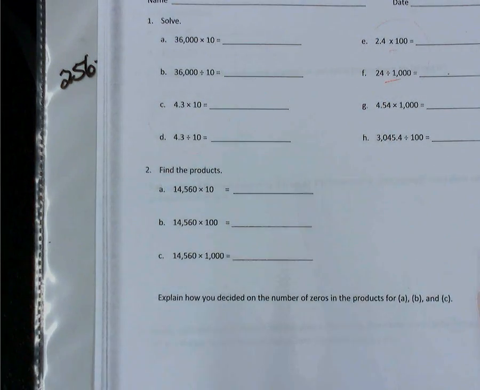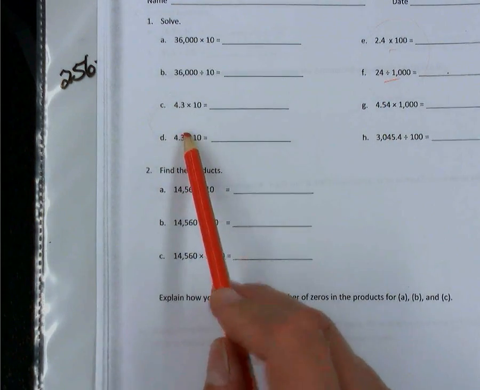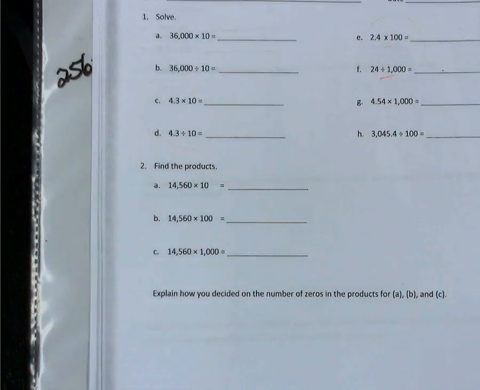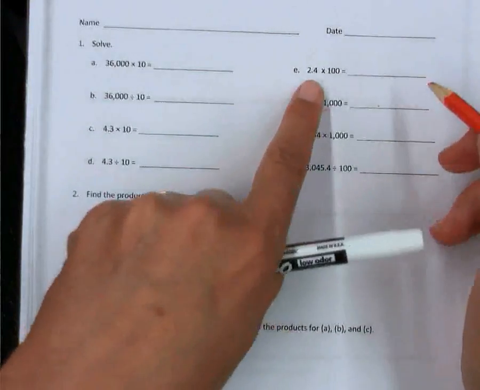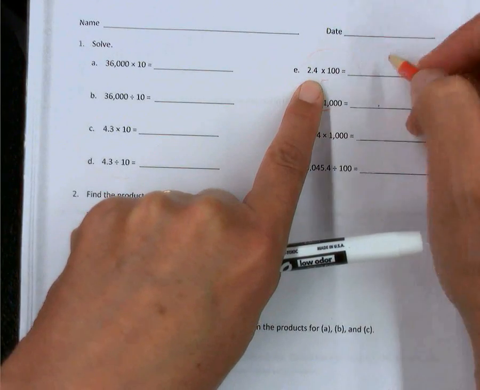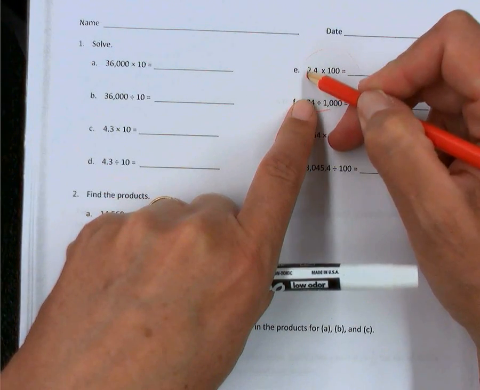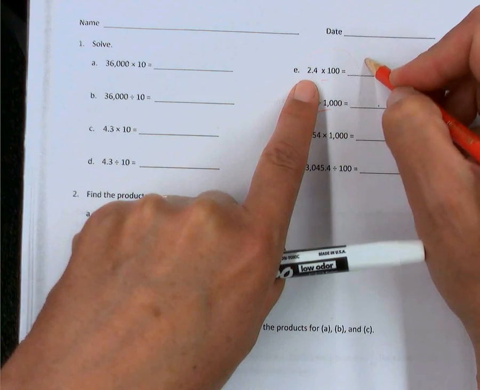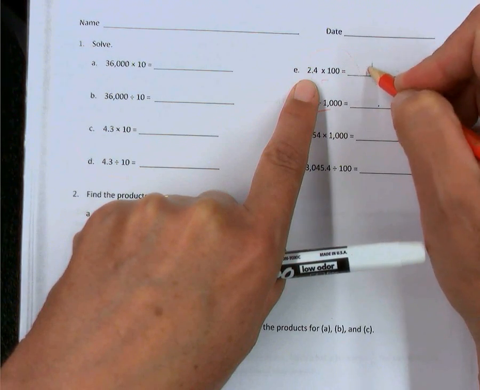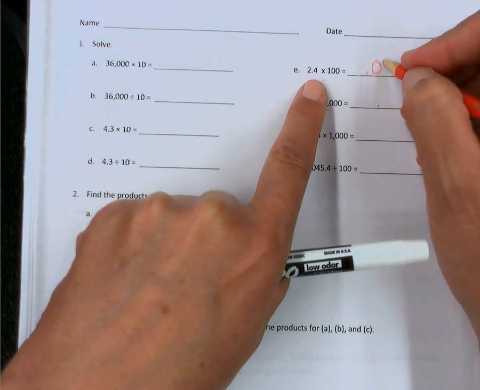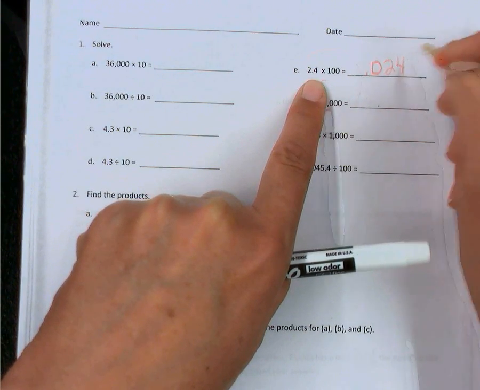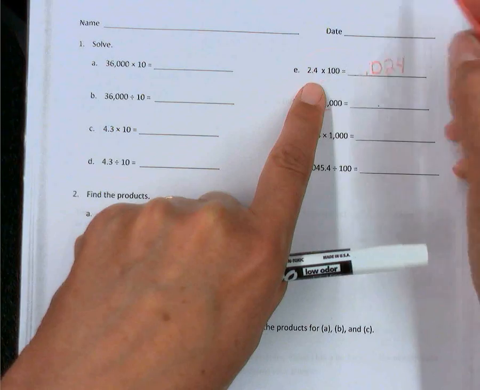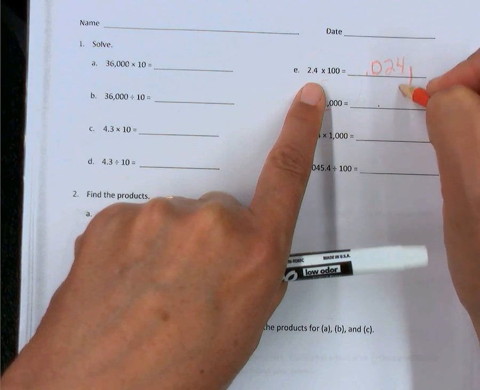So be careful, these are decimals in the same place. These ones are just some example problems. So if I know this is going to get bigger by 2 place values, I know that's 1 place value, and then so it's going to be 0.024. Because it's, oh wait, what am I doing? I'm getting smaller, huh? So this answer is going to go here.